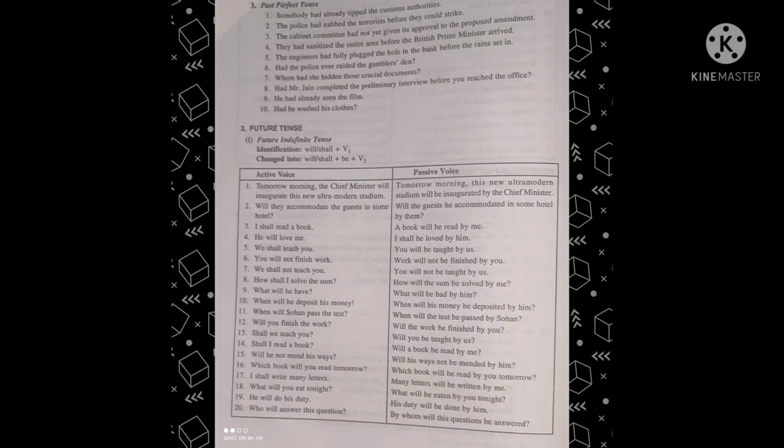Had the police ever raided the gambler's den? Where had she hidden those crucial documents? Had Mr. Jain completed the preliminary interview before he reached the office? He had already seen the film. Had he washed his clothes?